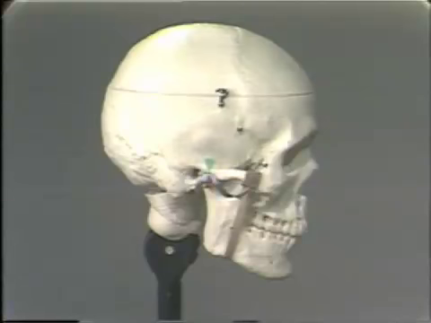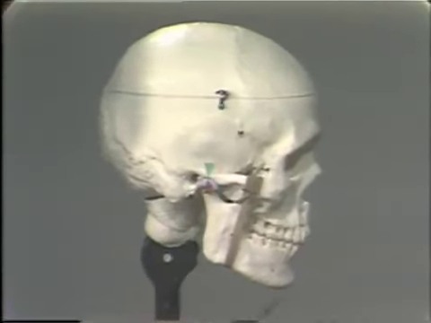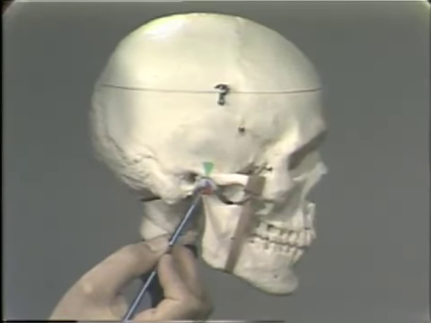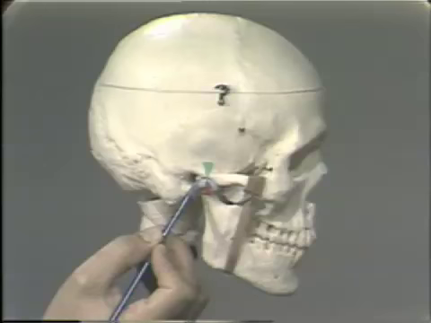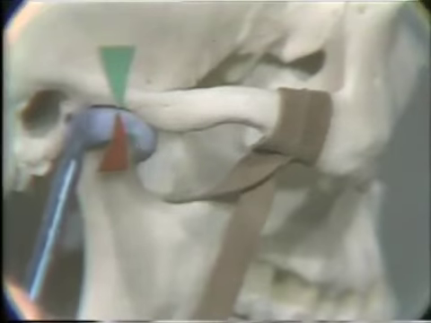We're going to use the skull to review some basic anatomy and some basic mandibular movements. We see, first of all, the mandible, and we see that the condyle with the disc, the blue disc, fits into the infratemporal fossa.